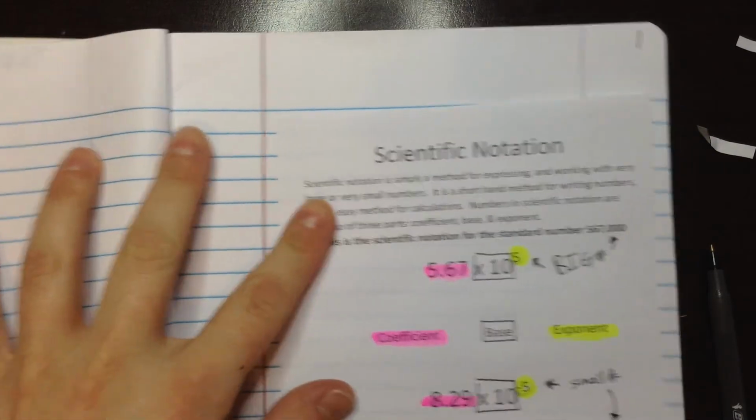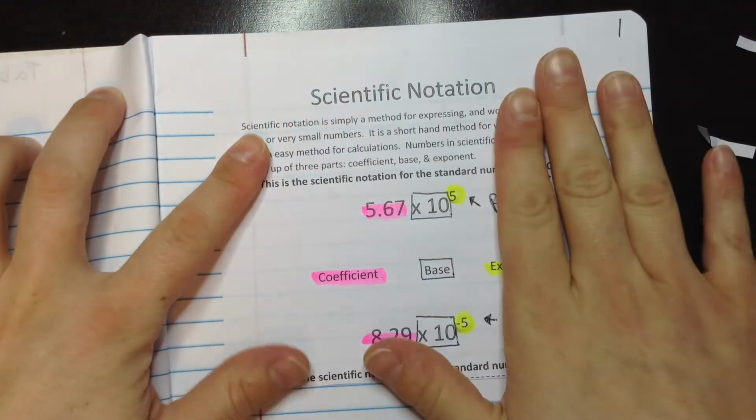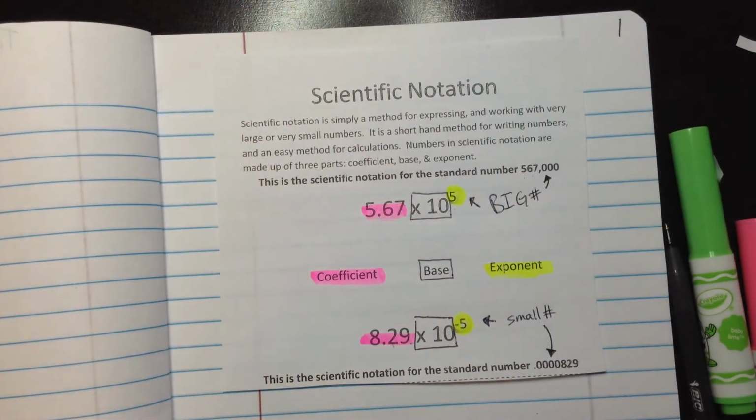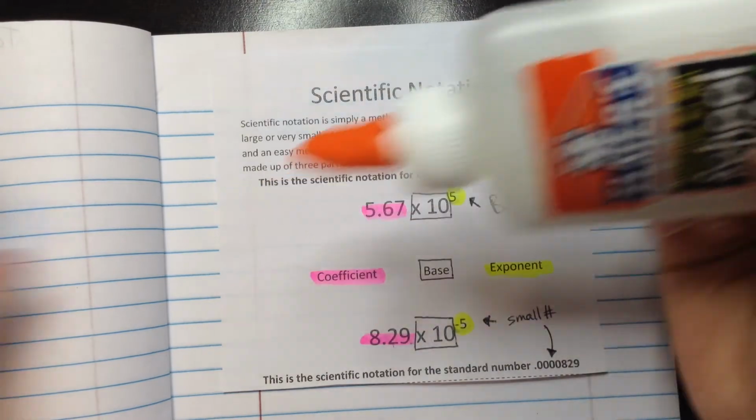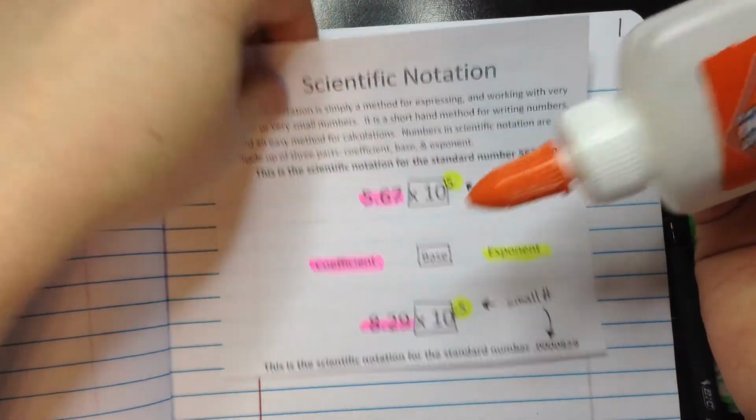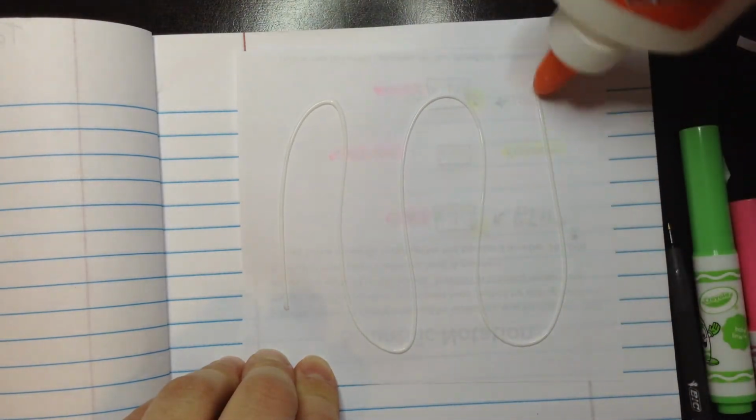So this top portion that has all the words and explanation, you can go ahead and glue that in. Now, with the glue, you don't need a lot. Notice I'm using bottle glue. My experience is that anything you glue with glue sticks, in about a month and a half to 2 months, it comes out. You don't need a lot of glue.